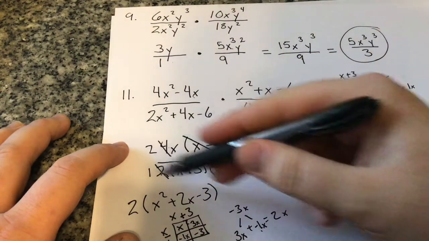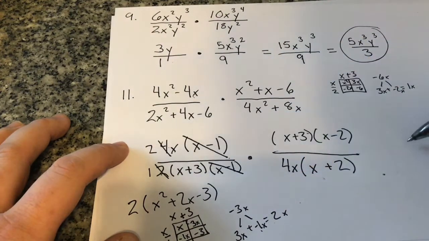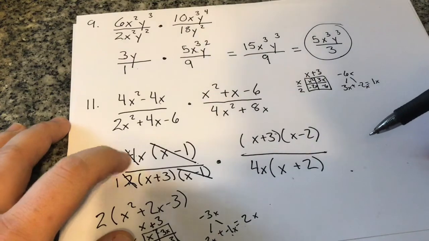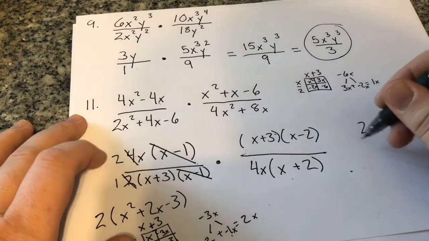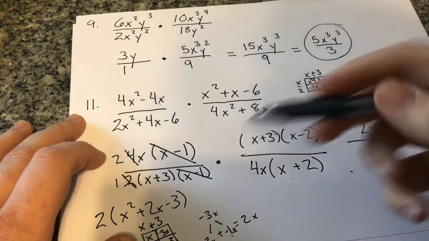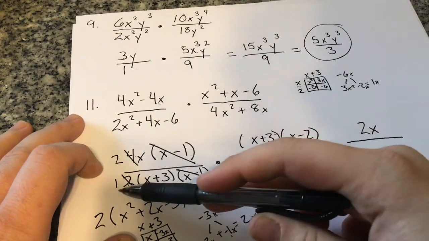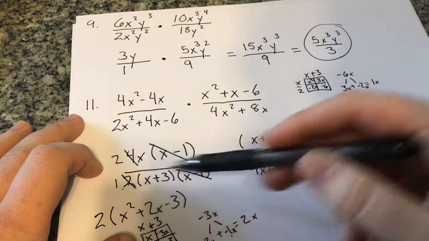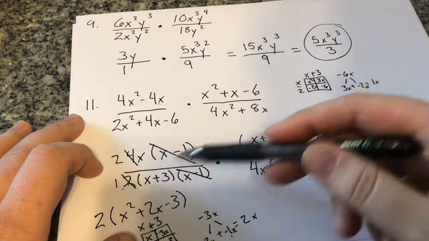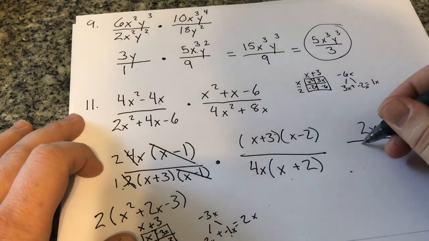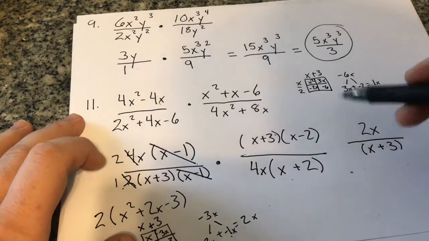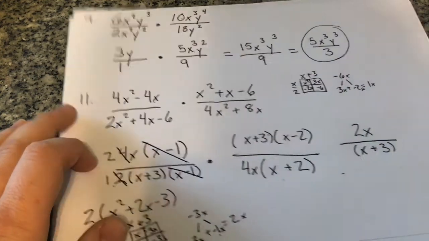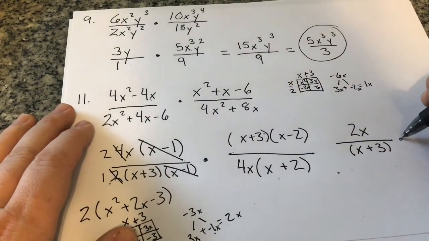So I'm going to go ahead and rewrite this fully simplified right over here. So the 4x can simplify into 2x, and then the x minus 1 went away completely, so that's gone. Then in the denominator, the 2 turned into a 1, the x minus 1 we got rid of, so we just have x minus 3 left, or sorry, x plus 3 left. And technically we do have the 1, but we don't have to write the 1 if there's something else there.